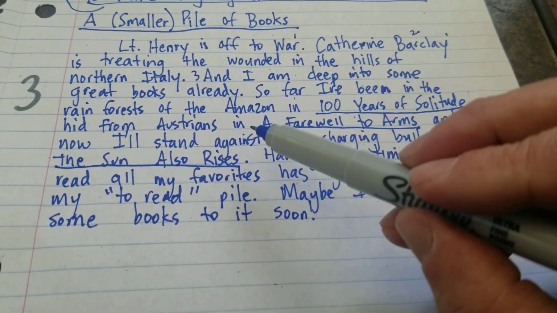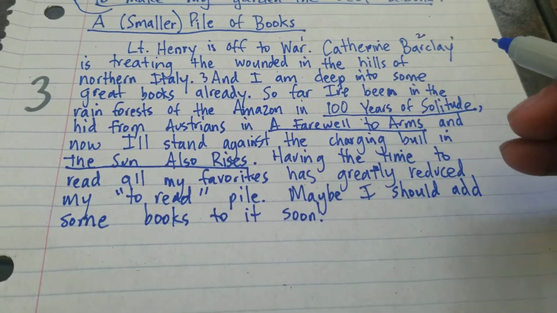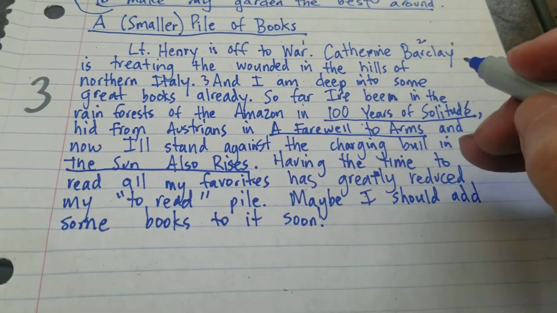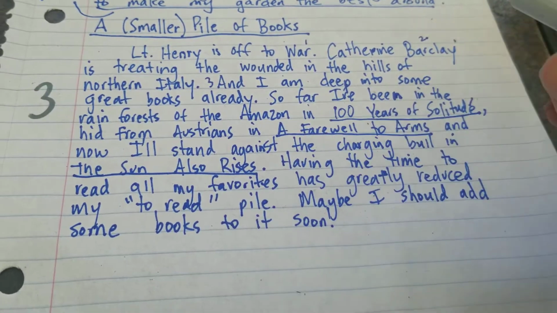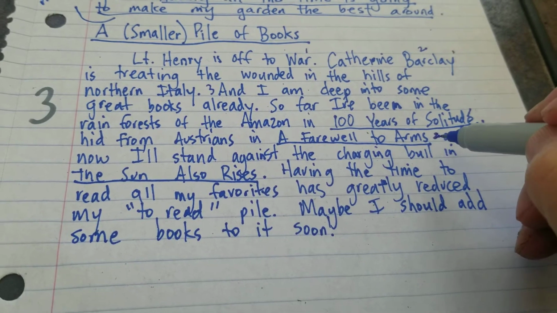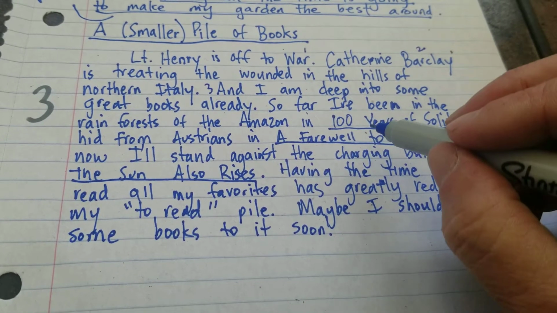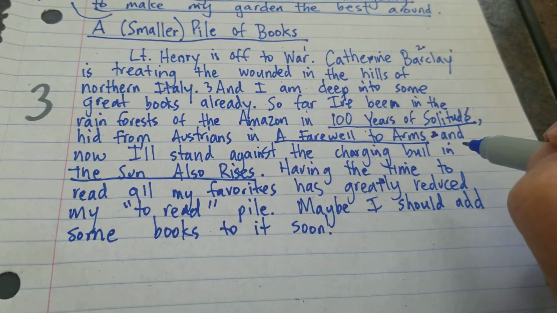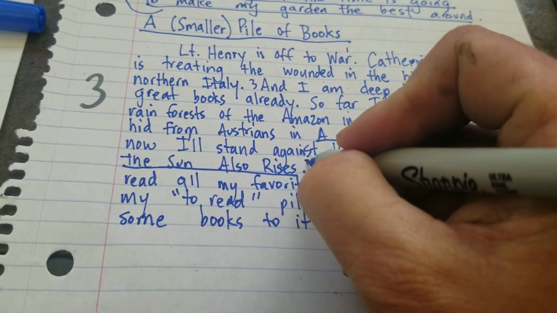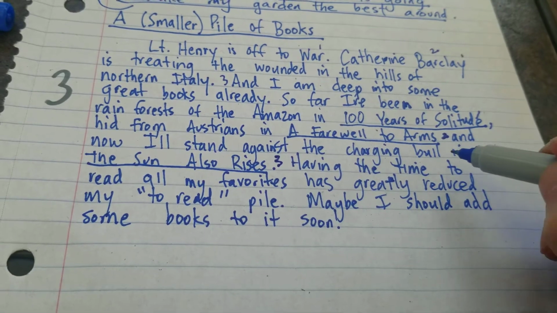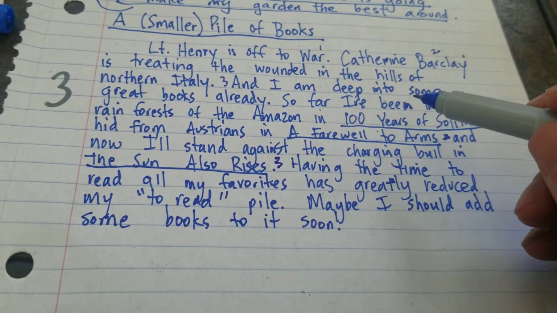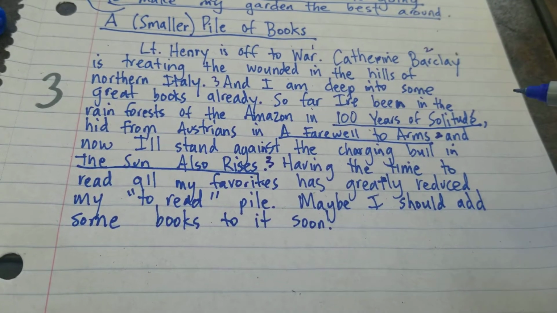So far, I've been in the rainforests of the Amazon and 100 Years of Solitude. That's 1. Hid from Austrians in A Farewell to Arms. That's 2. Of course, I haven't really done those things, right? But when we read books, we kind of live them, don't we? And now I'll stand against the charging bull in The Sun Also Rises. So again, I did my rule of 3 here. To really move my reader through, I want them to feel like the things that I'm doing are action-packed.